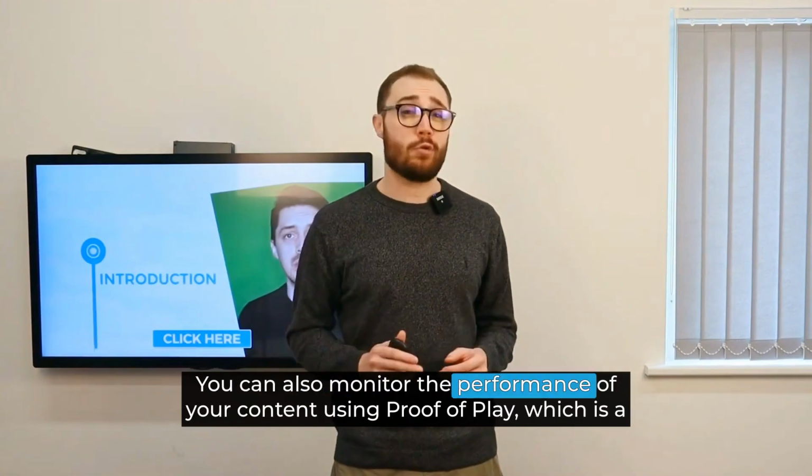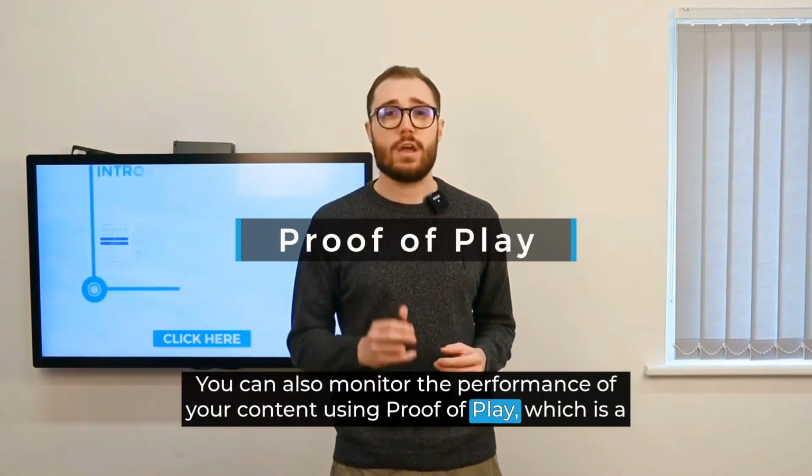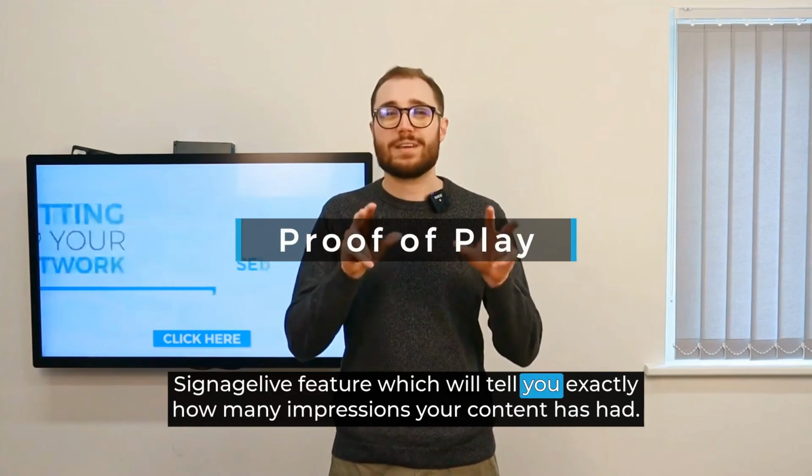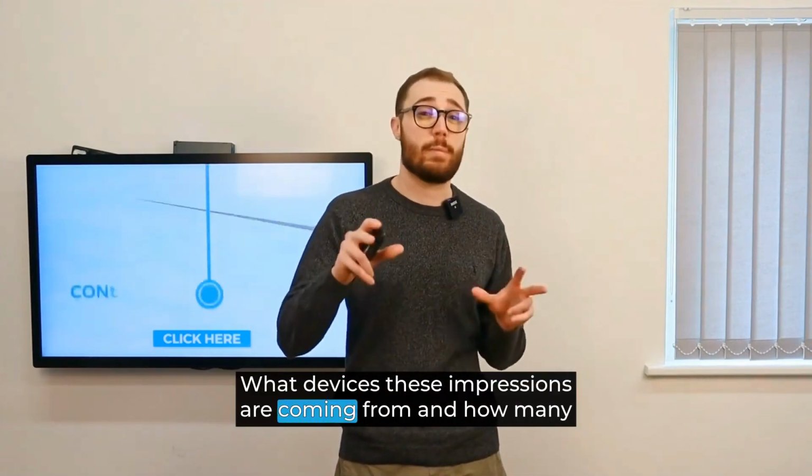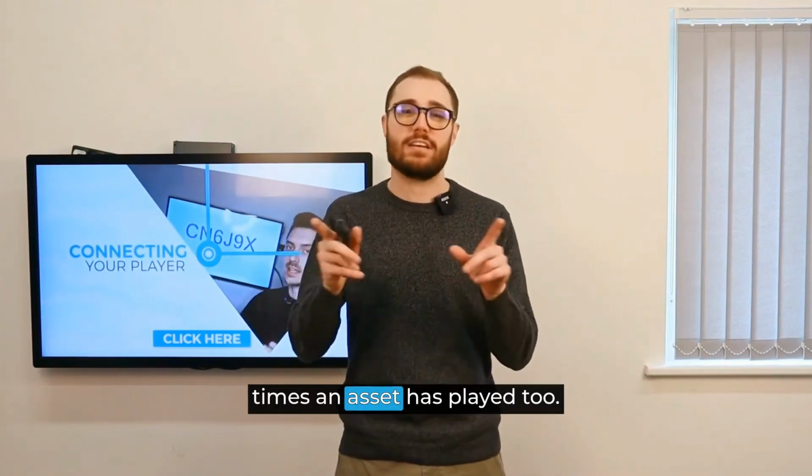You can also monitor the performance of your content using Proof of Play, which is a Signagelive feature which will tell you exactly how many impressions your content has had, what devices these impressions are coming from, and how many times an asset has played too.